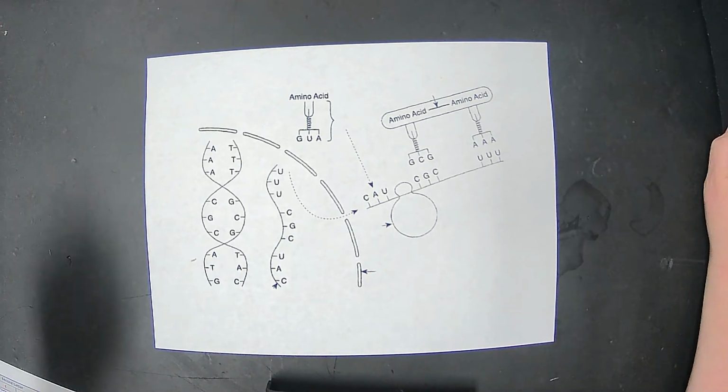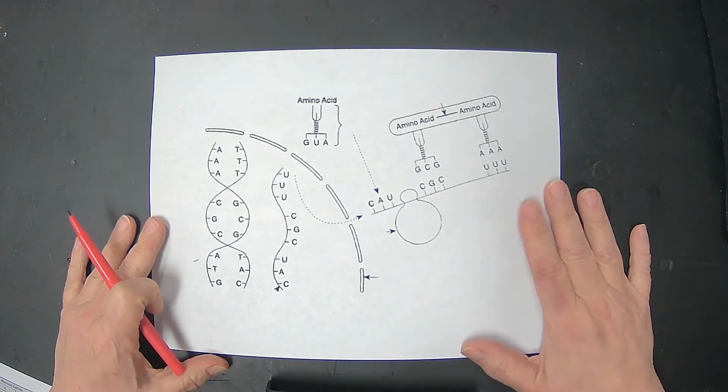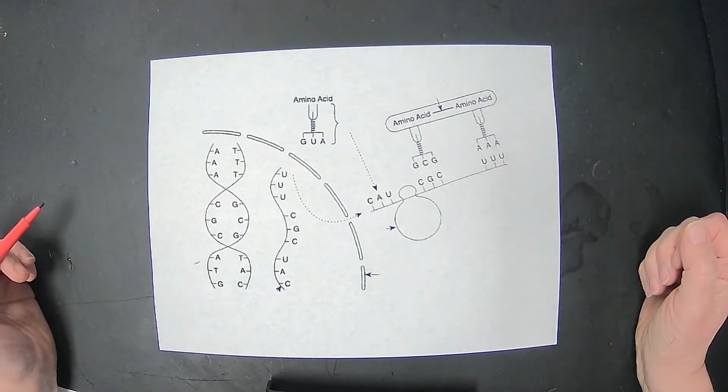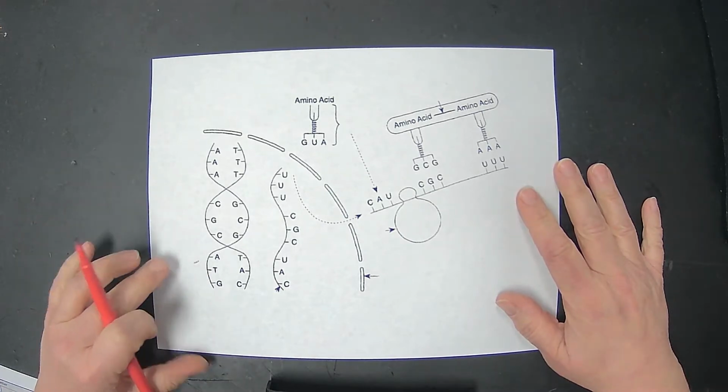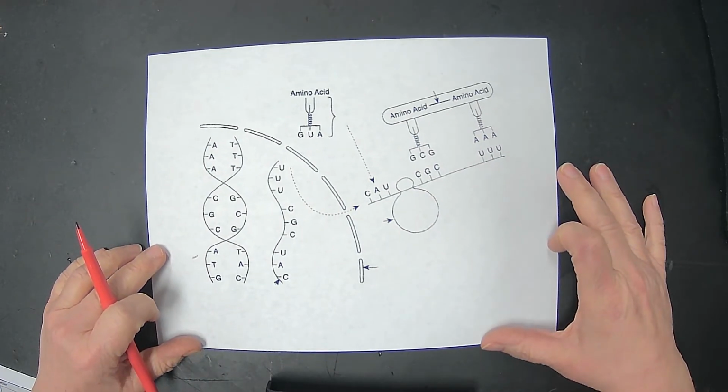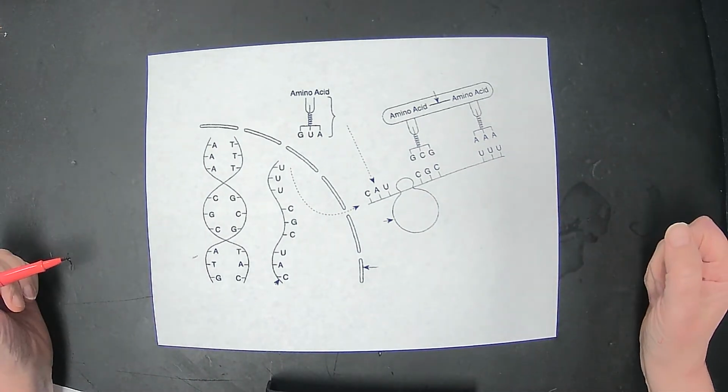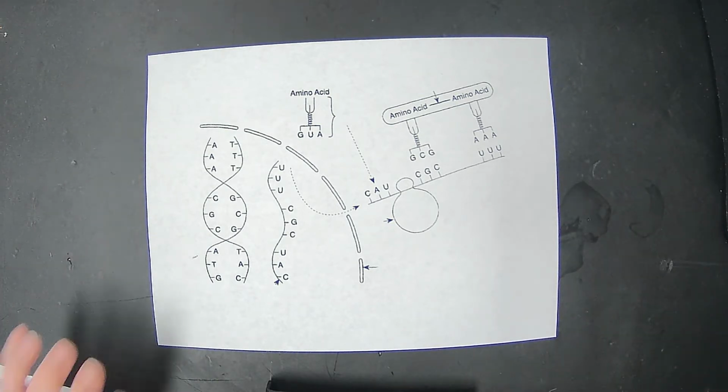Okay, so this is the second part of the basics video, and this is a diagram of protein synthesis. And right now I'm sure you're looking at it going, what is that? I have no clue what any of this is about. I promise you it's actually not that bad, and it will make sense to you.